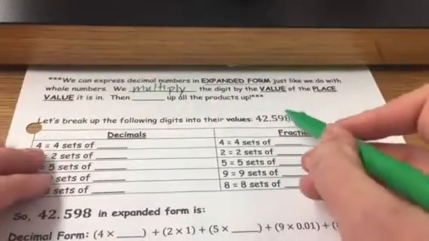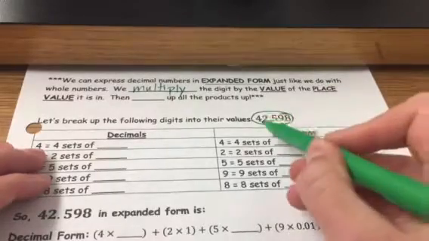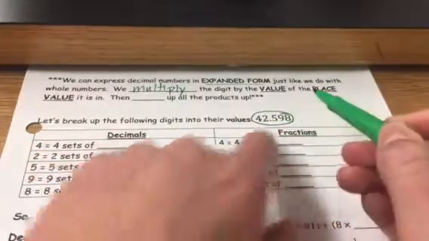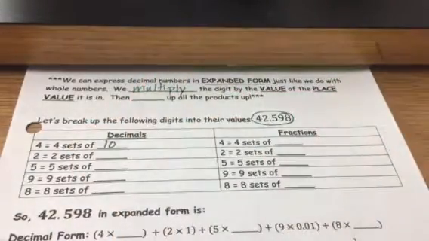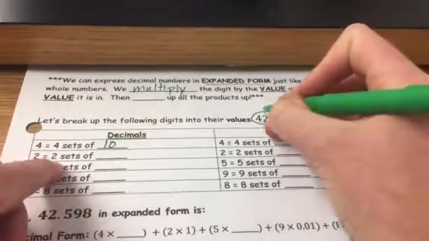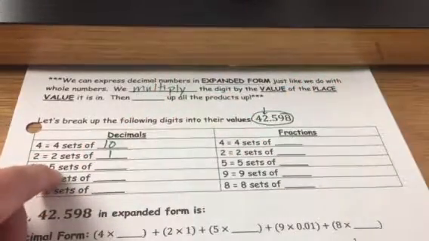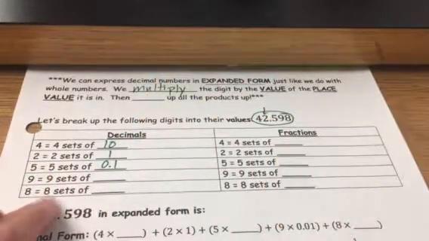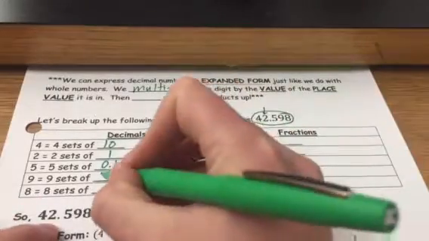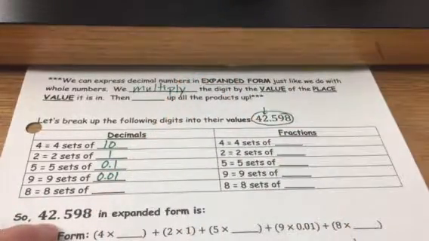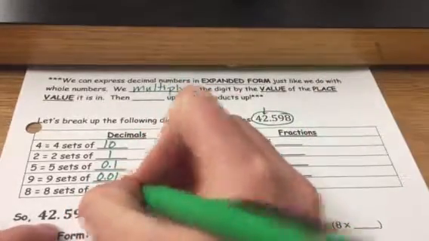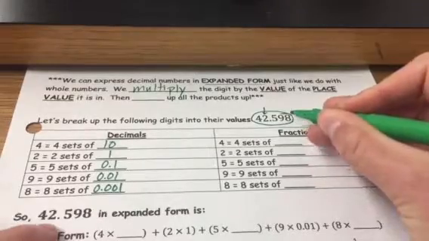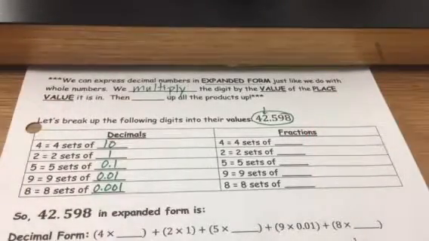So let's take a look at this number and let's break it down, each digit, and talk about its value. So in decimal form, that 4 is sitting in the tens place. That's 4 sets of 10. The 2 is sitting in the ones place, so that's 2 sets of 1. The 5 is in the tenths place, so that is 5 sets of a tenth. The 9 is sitting in the hundredths place, and that is 9 sets of 1/100th. It's 9 hundredths. And then the 8 is sitting in the thousandths place value, so it is 8 sets of 1,000th.